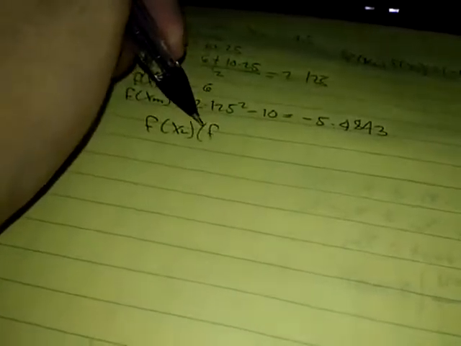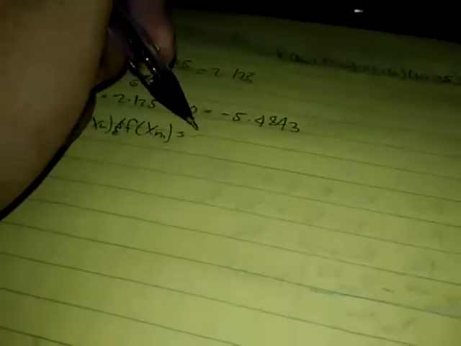So, next natin, pagta-times natin ulit to, f of xl times f of xm. So, tingnan natin, negative 6 times negative 5.4843. So, obvious na, positive to. So, this is greater than 0.